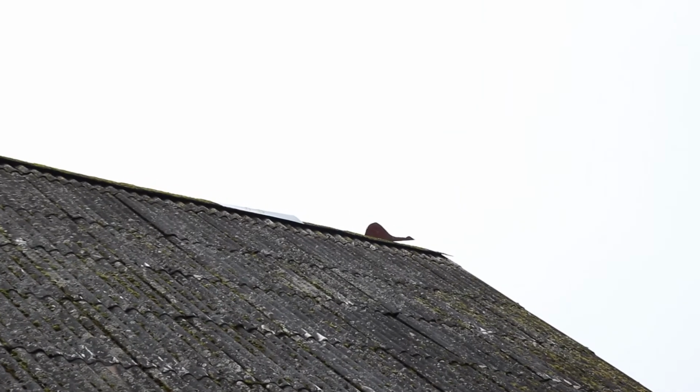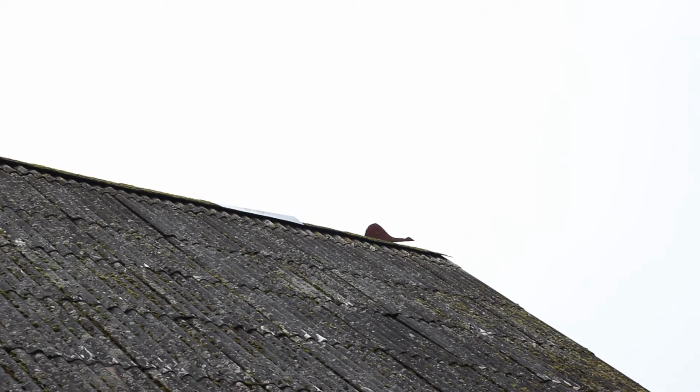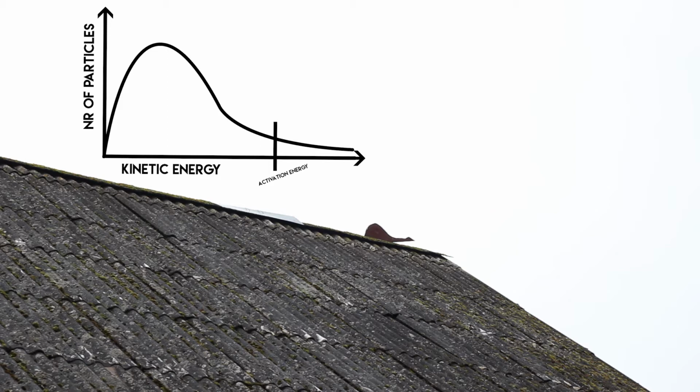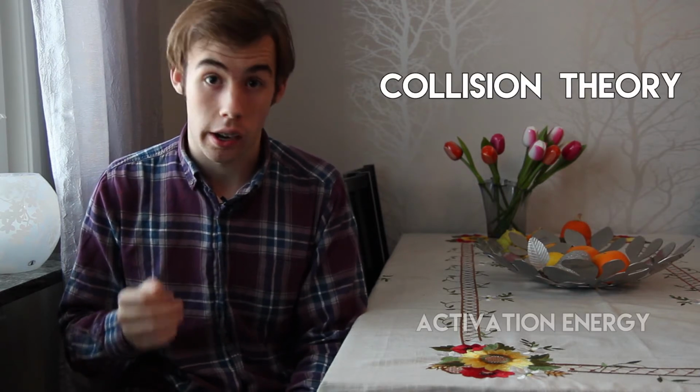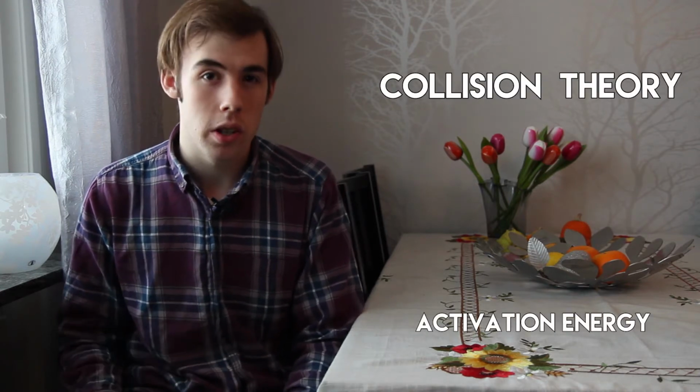You see that? That is my neighbor's roof, and for some apparent reason they seem to have a Maxwell-Boltzmann distribution diagram on it. A Boltzmann distribution diagram is directly connected to collision theory and activation energy, which I will attempt to explain in under 3 minutes.